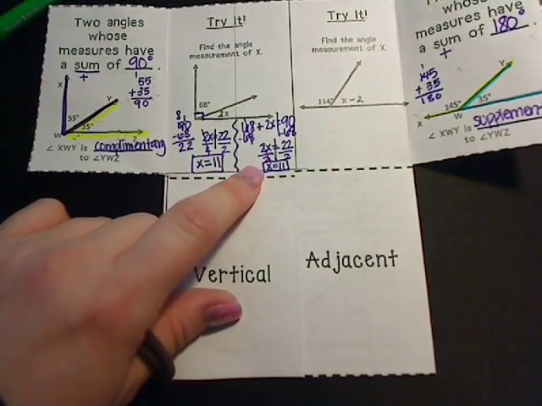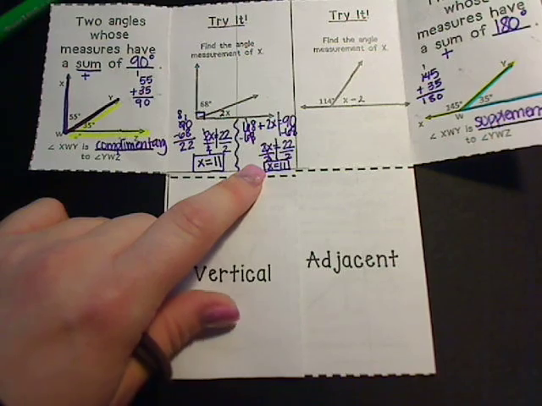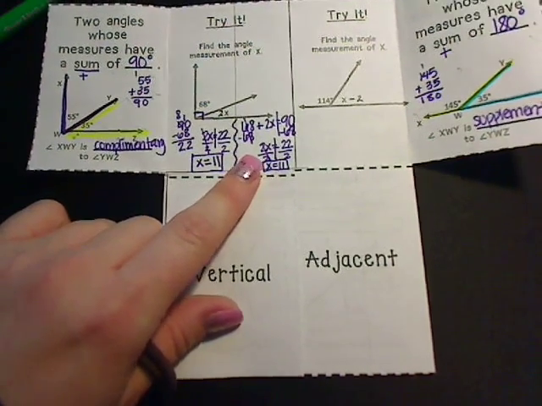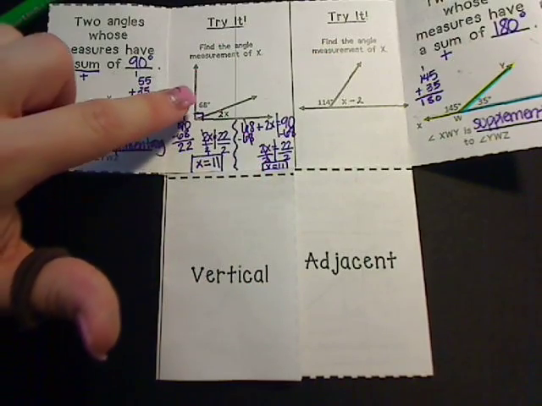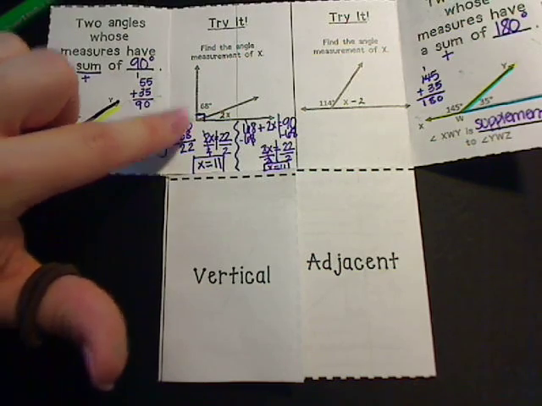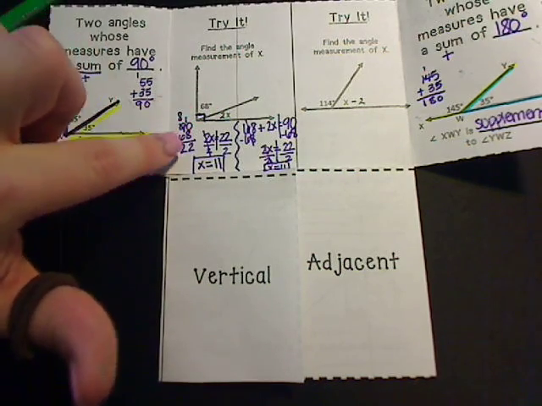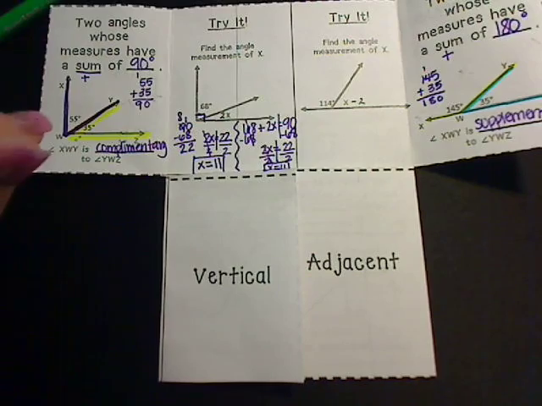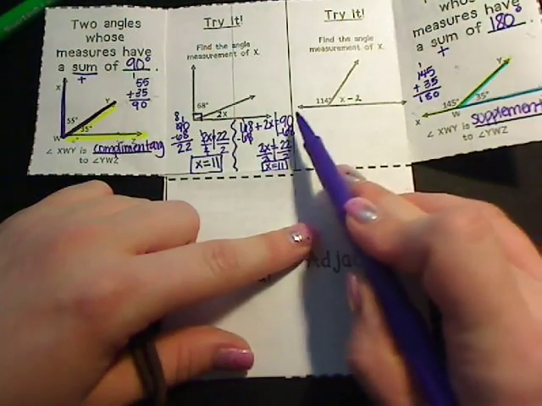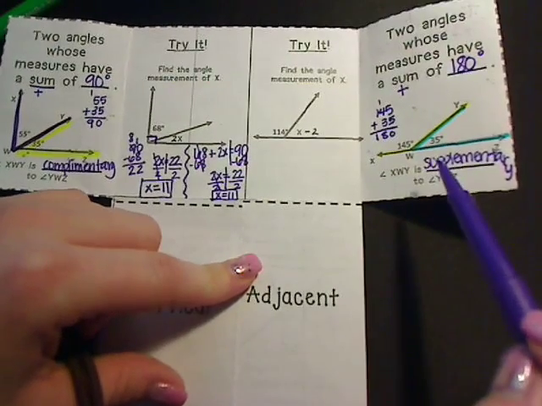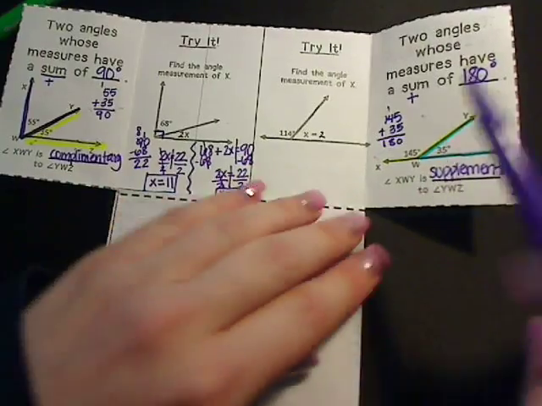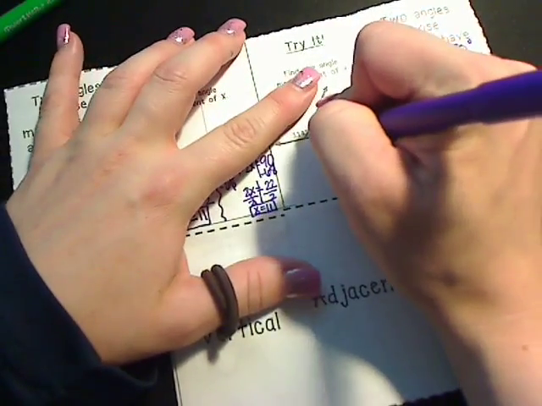Pre-AP, this may be a little easier for you because that's what you're used to. Core, since this is new, it may not be the way you choose to do it. You may just choose to subtract that angle from 90 to figure out what you have left, and then you can set this angle equal to that. Up to you. So let's do the same thing for a supplementary or straight angle. Remember, supplementary angles have to equal 180 degrees. So we'll do the two ways.